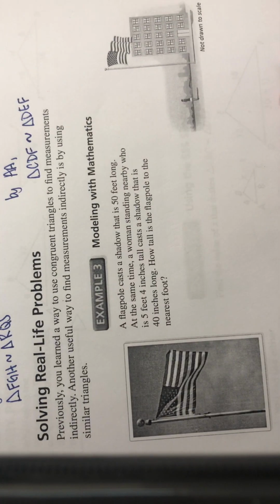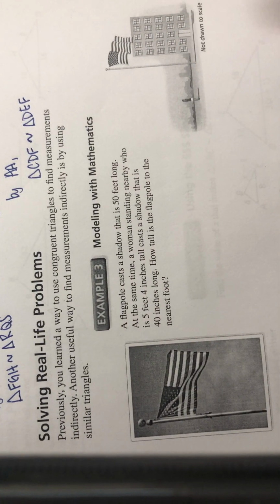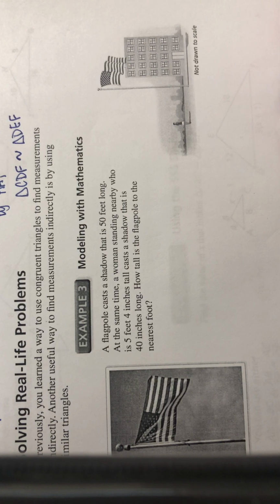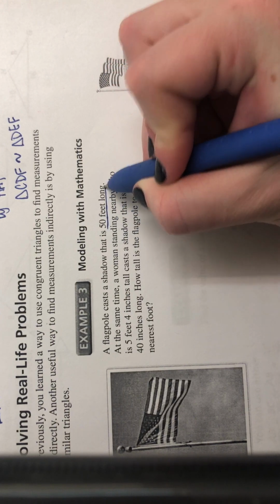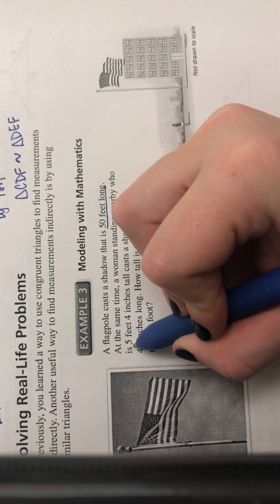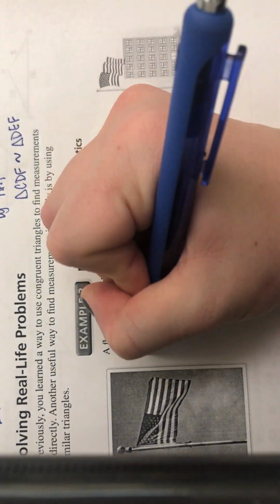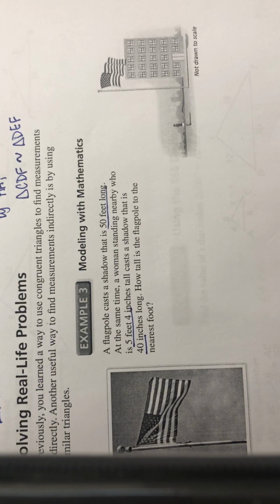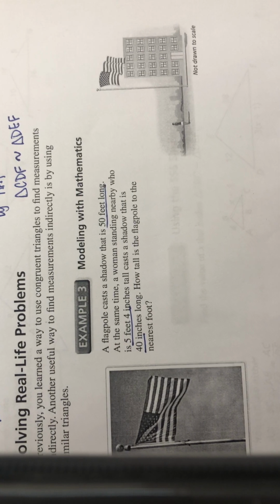All right, solving real life problems. This is probably one of my favorite problems of this lesson here. Okay, so it says, previously you learned a way to use congruent triangles to find measurements indirectly. Another useful way to find measurements indirectly is by using similar triangles. Okay, so our example here says that a flagpole casts a shadow that is 50 feet long. It's probably important. At the same time, a woman standing nearby who is 5 feet 4 inches tall casts a shadow that is only 40 inches tall. So it says, how tall is the flagpole to the nearest foot?